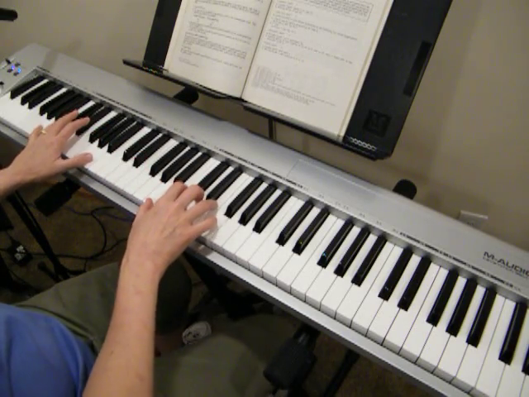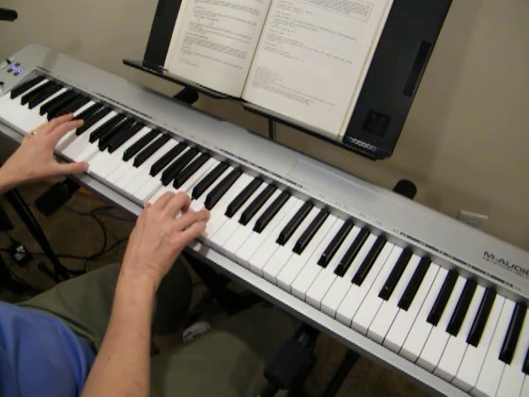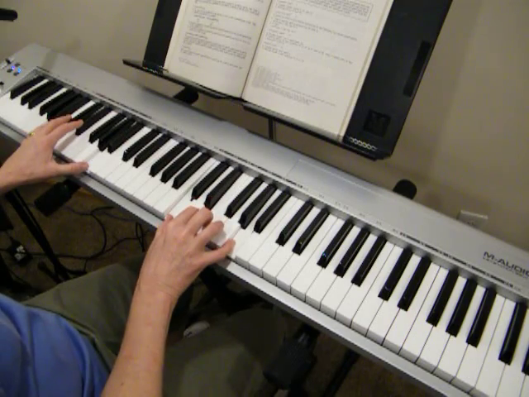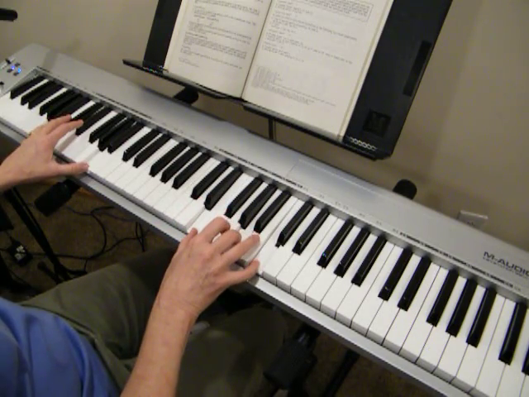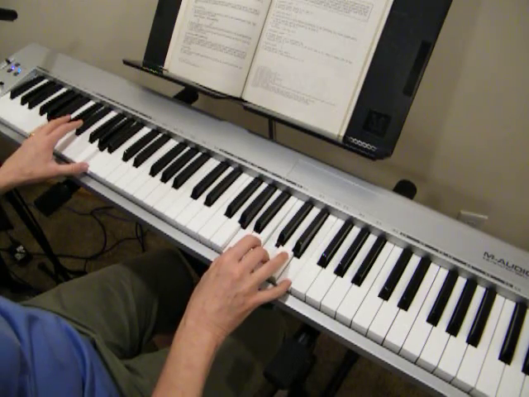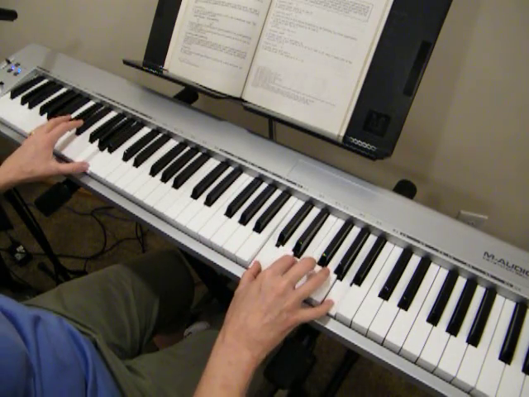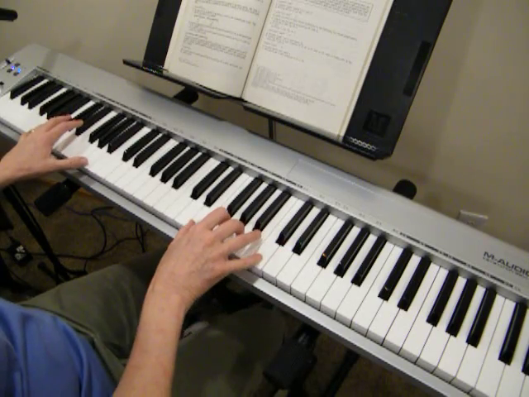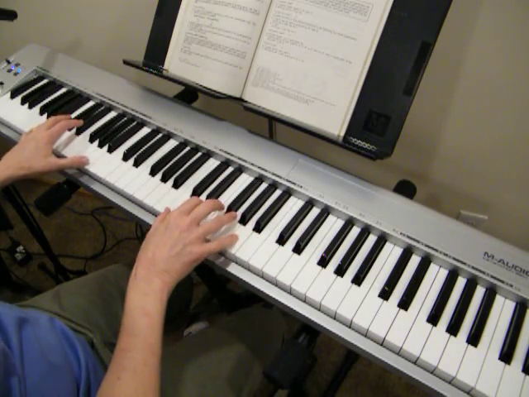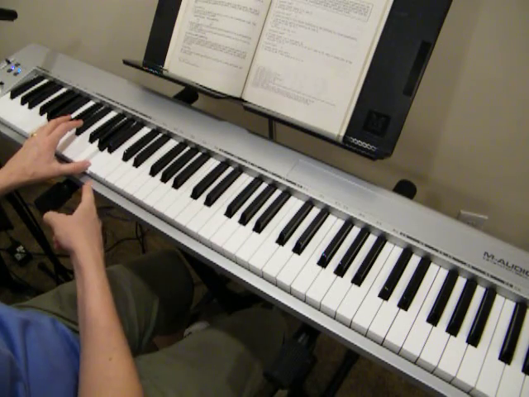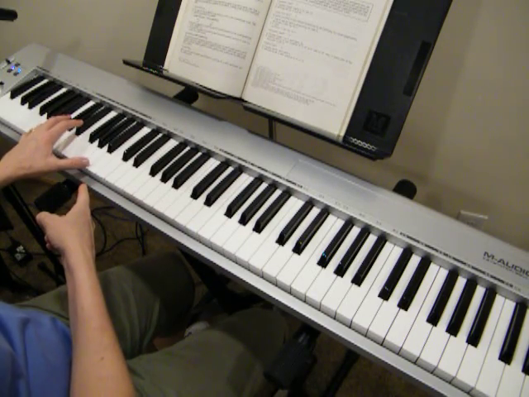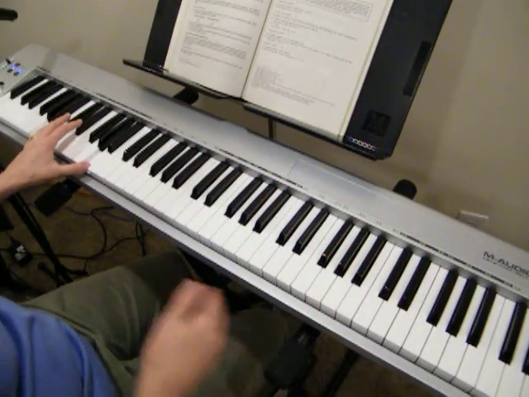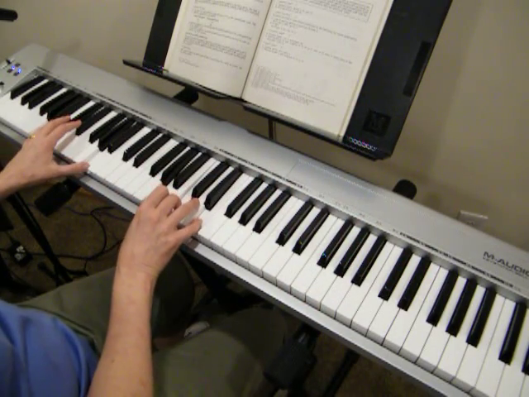I'll add the bass now and use inversions. So it doesn't matter where the right hand is playing, and it doesn't matter what inversion the right hand is playing, as long as the left hand is on the A, the overall sound is still A minor, and it is a root position chord.